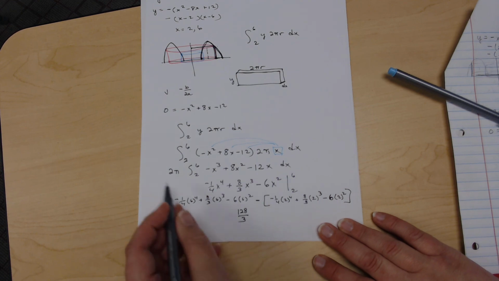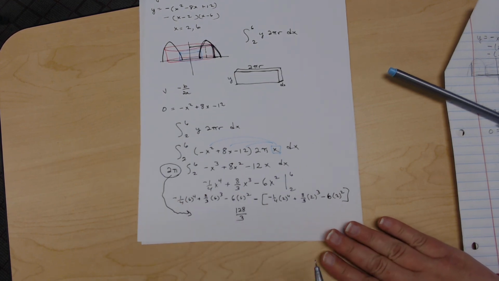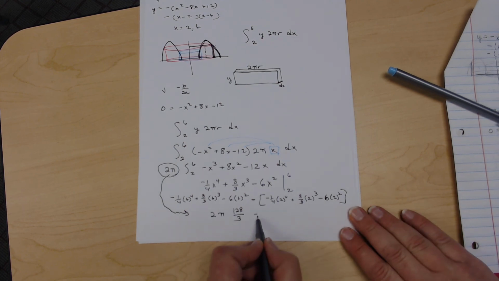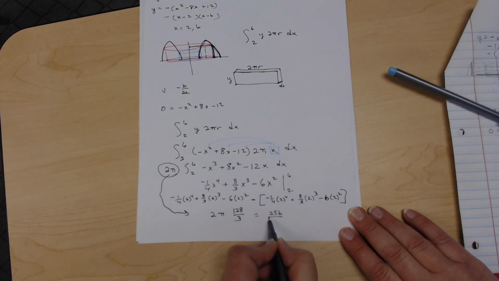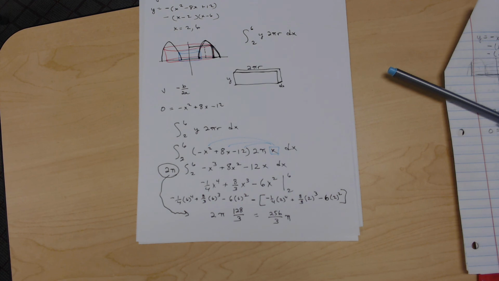128/3. Now just don't forget this guy, right? My unofficial parentheses there. So I need to make sure that I take it times 2 pi. And that should give us 256/3 times pi. Okay.